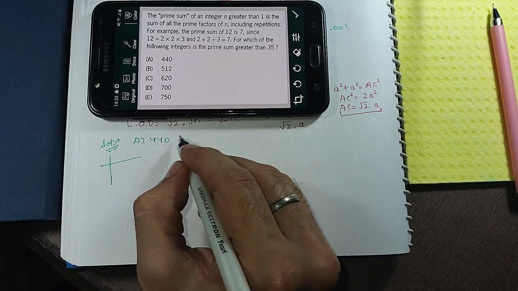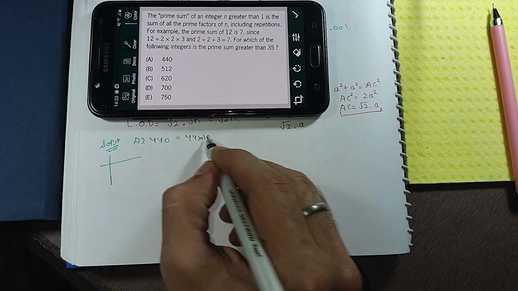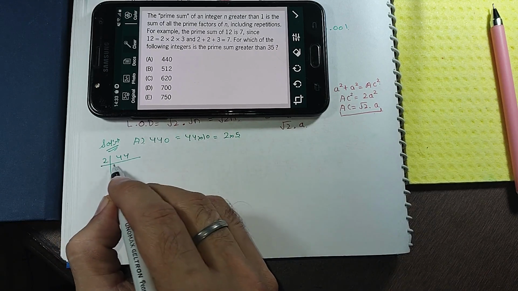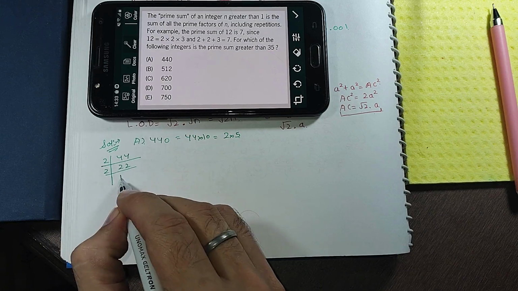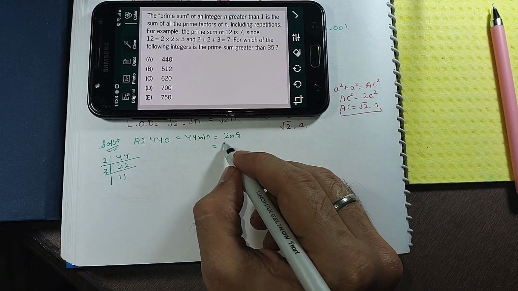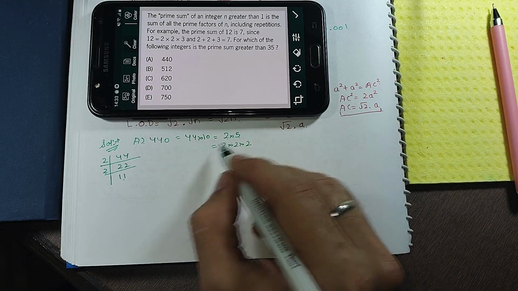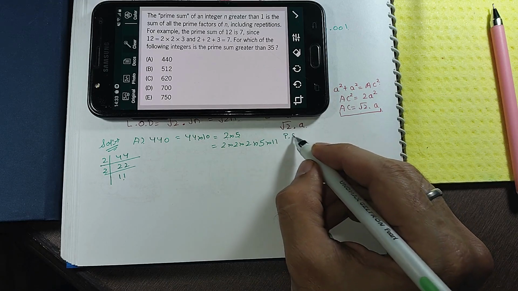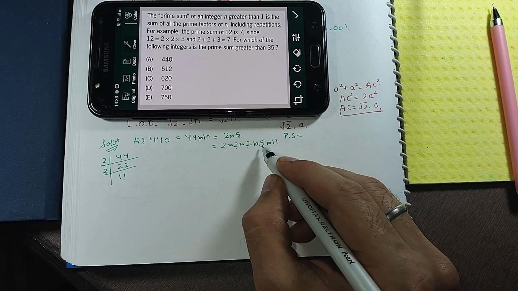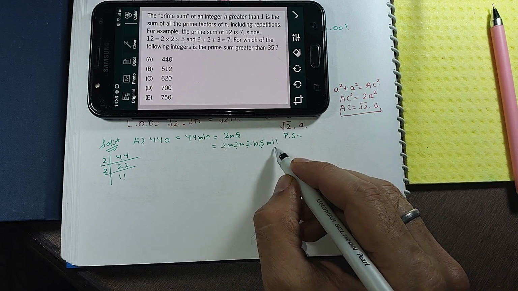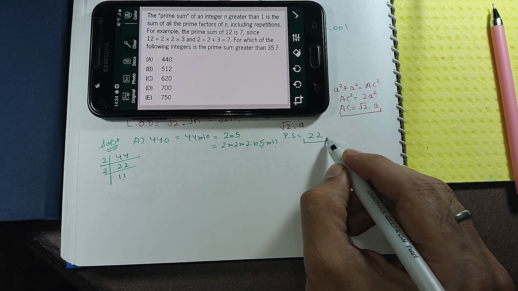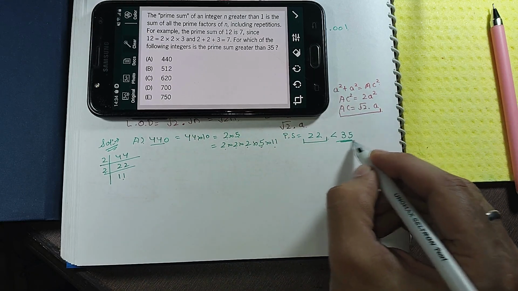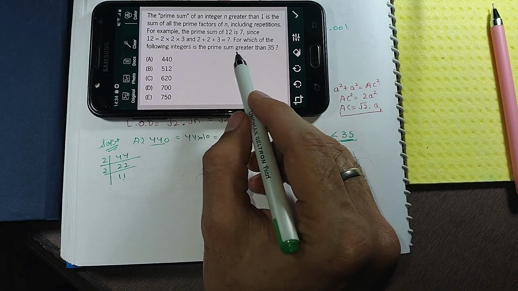Now 440, see, it can be written as 44 into 10, and we know the prime factorization of 10 is 2 into 5. So 44, prime factorizing by 2 first, since it is even, this will be 2 into 2 into 11. So 440 is 2 into 2 into 2 into 5 into 11. Now its prime sum will be equal to 2 plus 2, 4, 6, 11, and this 11. So this will be 22. So the prime sum for this number is 22, which is less than 35, and it has asked us which of the following has the prime sum greater than 35.